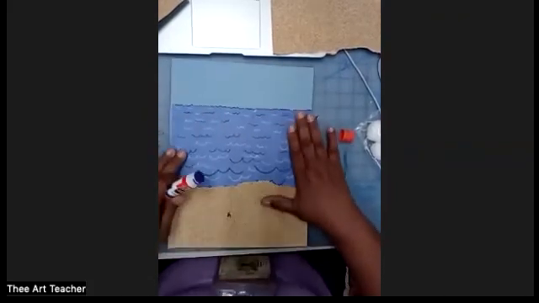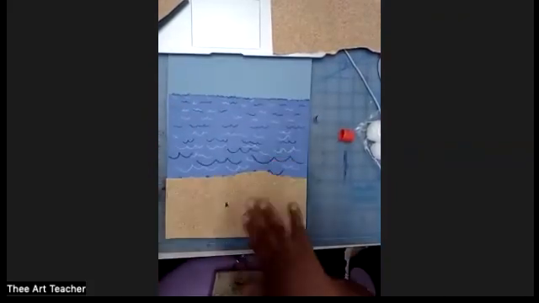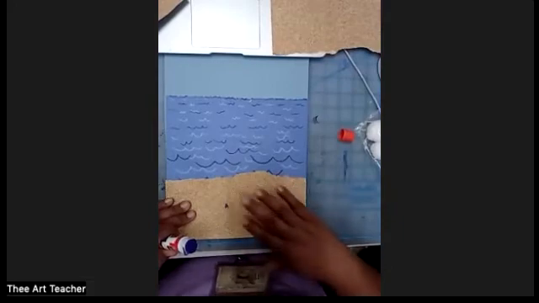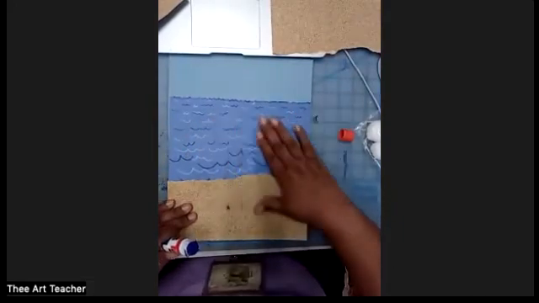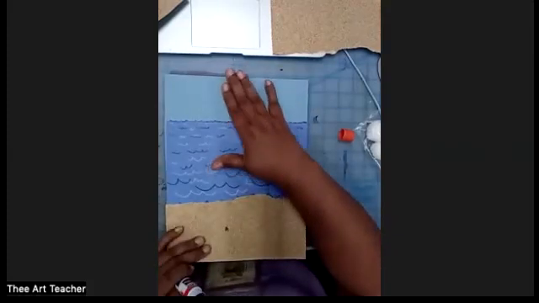All right, so now I have my water. So I have my foreground, which is this rough sand. You can hear it. My middle ground and my background.